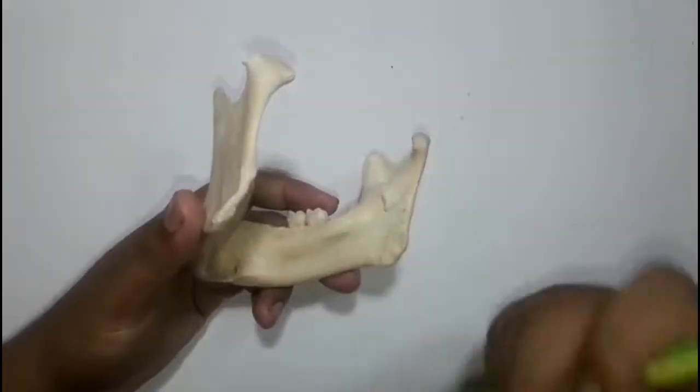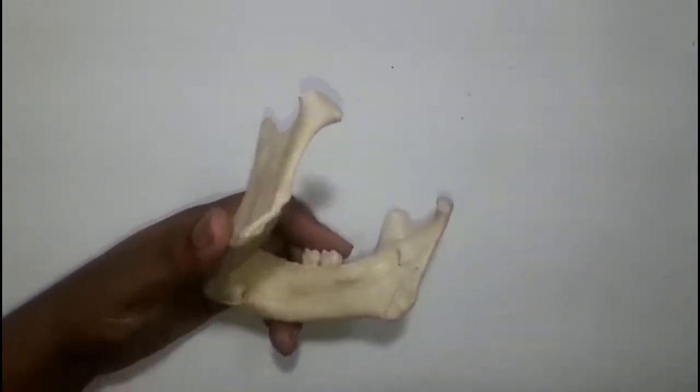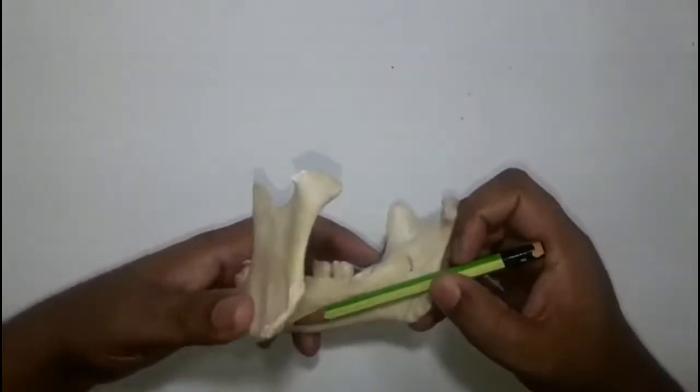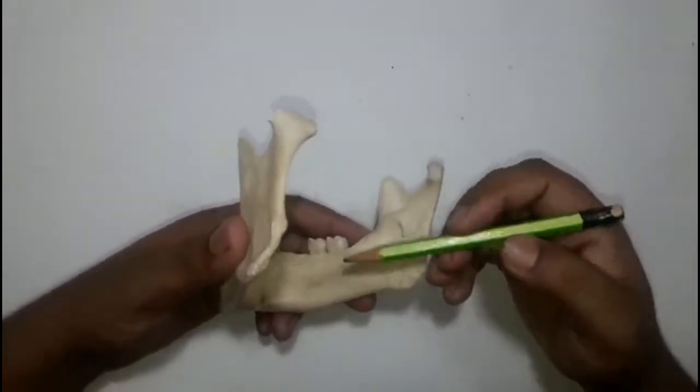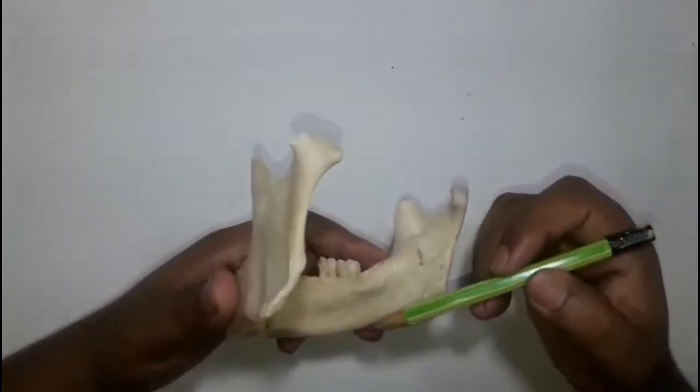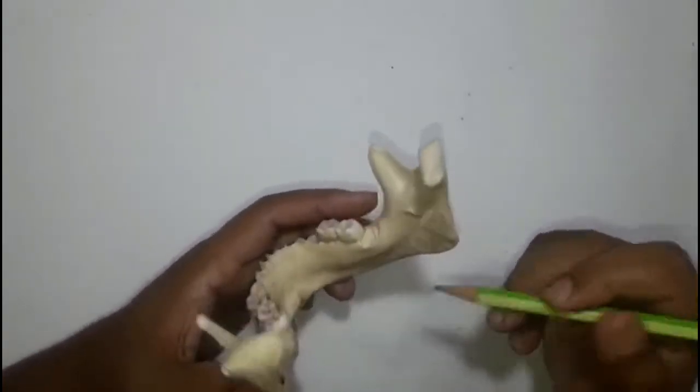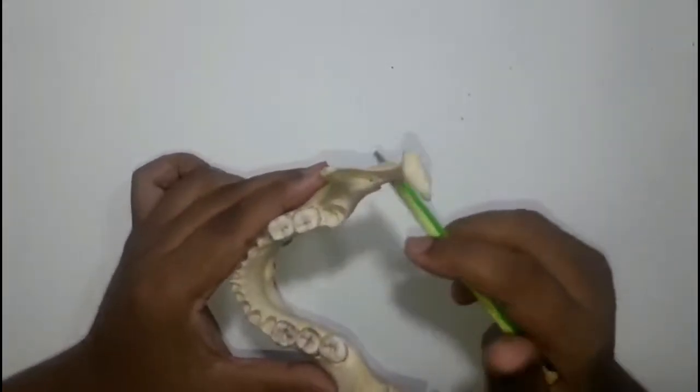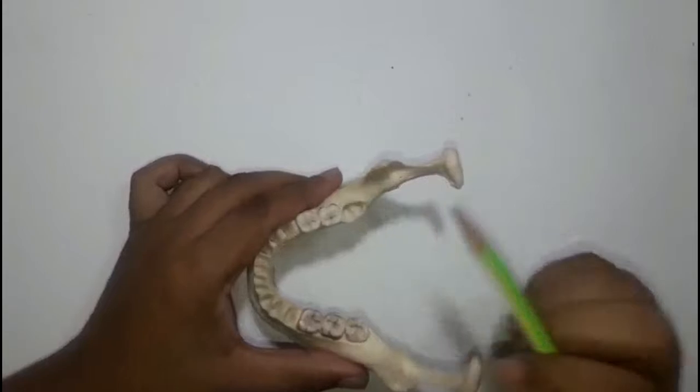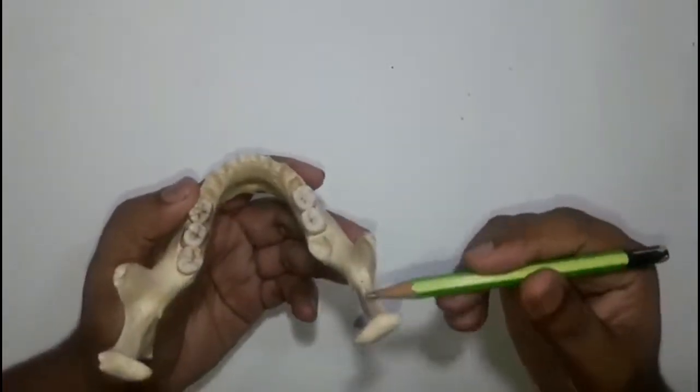So here, border. Next, here: upper border, lower border, anterior border and a posterior border. So see here, upper border. First of all, see here upper border.